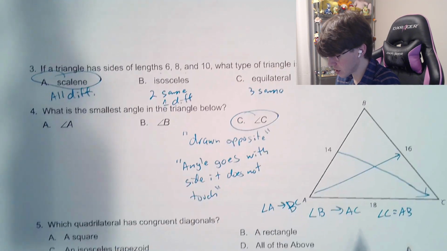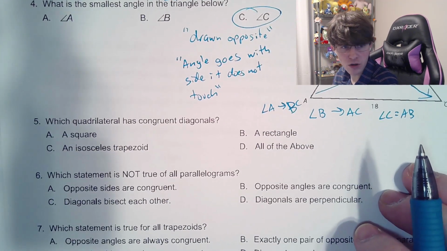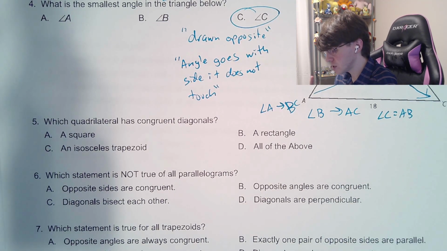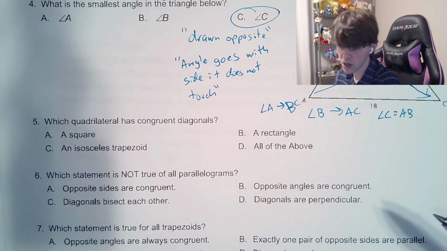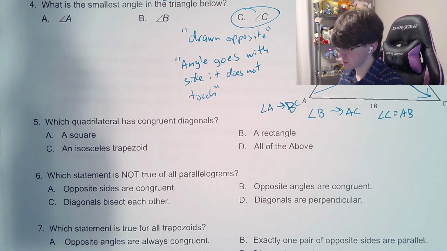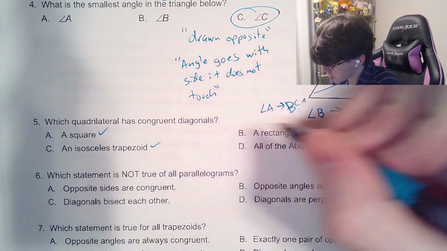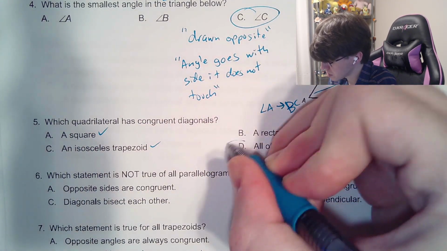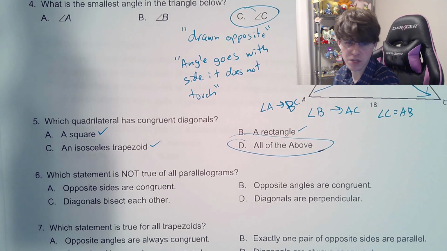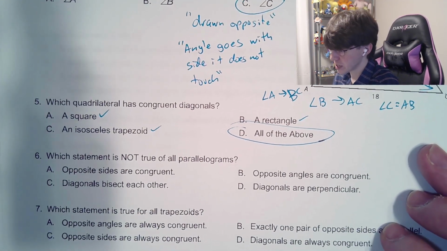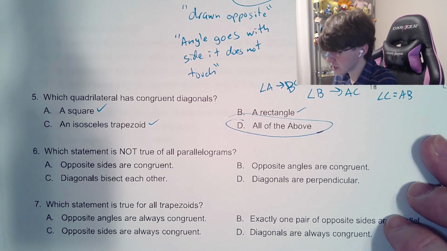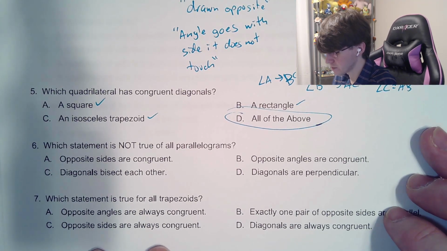Moving on to question number 5. Which quadrilateral has congruent diagonals? My personal opinion when you're looking at questions like this is you have your quadrilateral packet out. I don't have one with me right now, but the main idea here is your quadrilateral packet has all the information you could possibly need about it. So which one of these has congruent diagonals? Well, a square does, isosceles trapezoid does, a rectangle does, so D, all of the above is true. All of these guys have congruent diagonals. And again, have that quadrilateral packet out and ready to go for that actual exam.